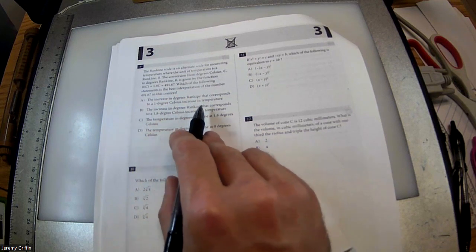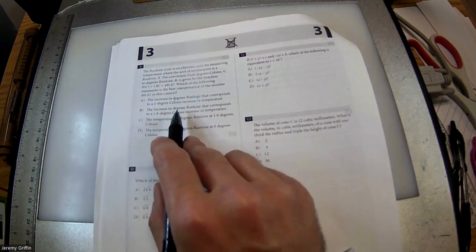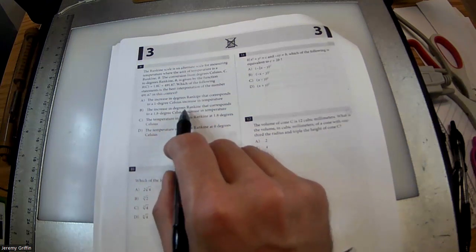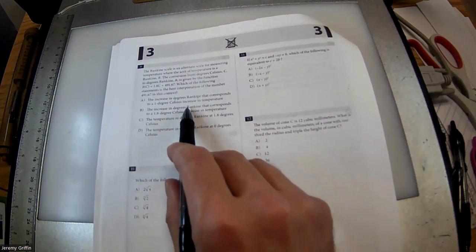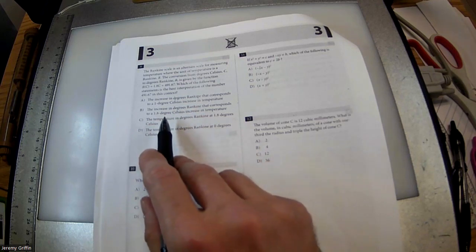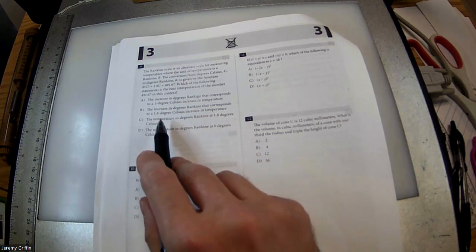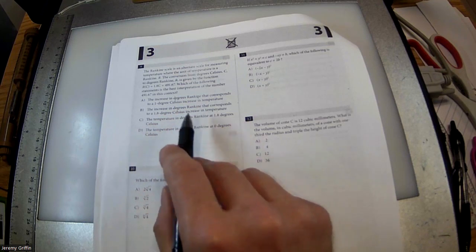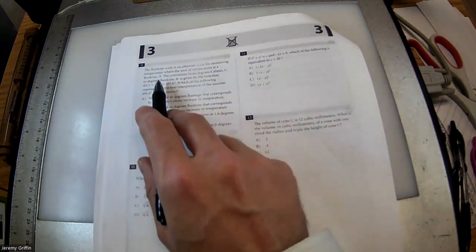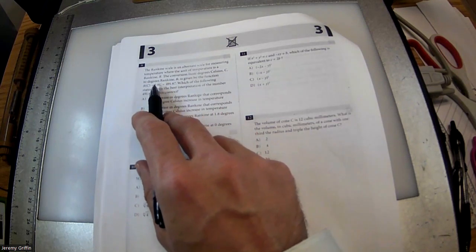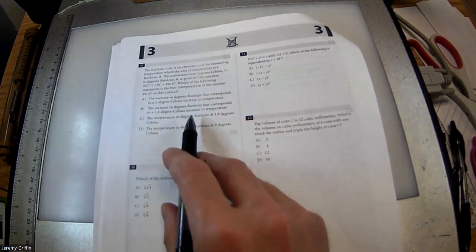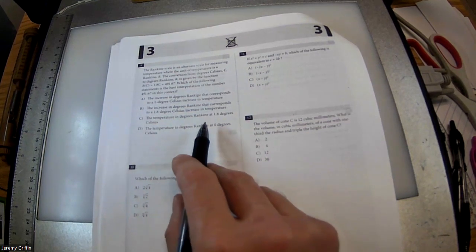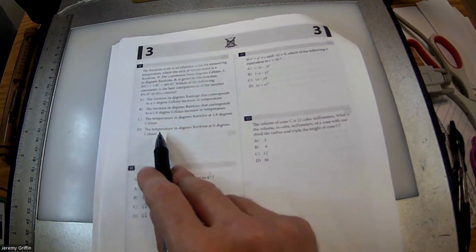The increase in degrees Rankine that corresponds to a 1.8 degree Celsius rise in temperature. That's some kind of weird reciprocal that, okay, that's even more off the beat. That's not what we're looking for at all, right? C, the temperature in Rankine at 1.8 degrees Celsius. Okay, if you plug in 1.8 degrees Celsius here, 1.8 times 1.8 plus 0.9, okay, that's totally wrong. Option D, the temperature in degrees Rankine at 0 degrees Celsius.